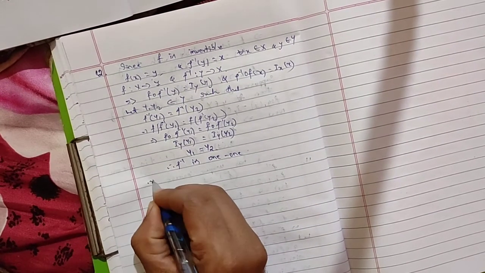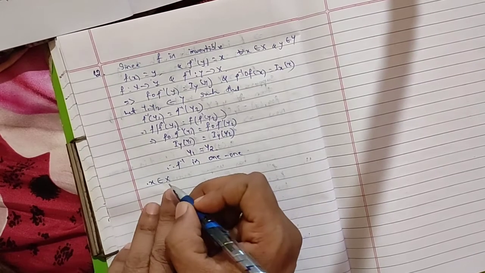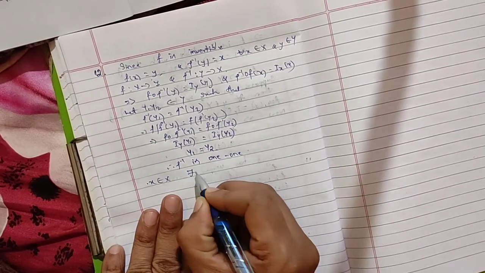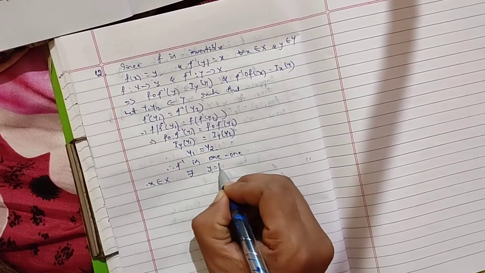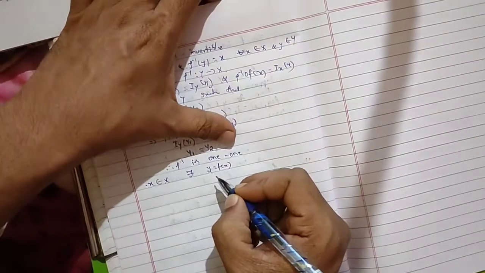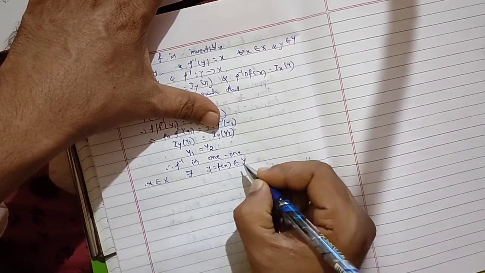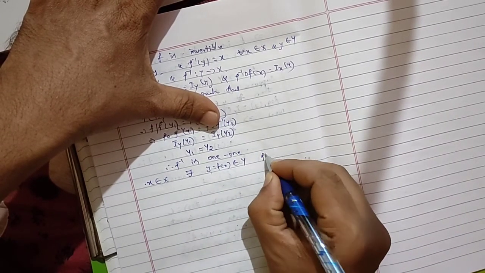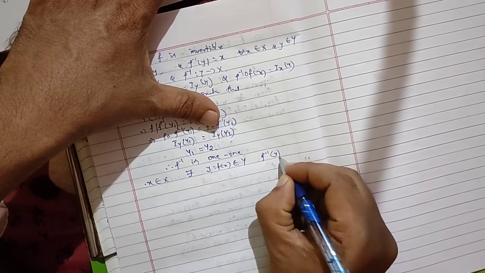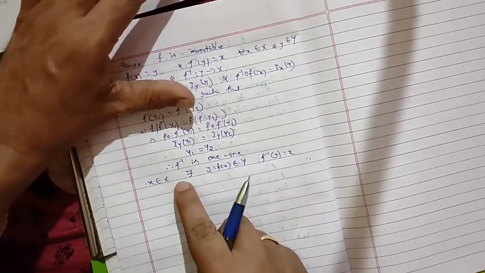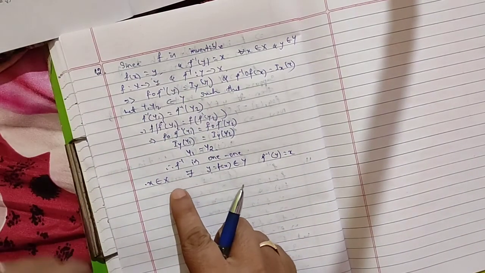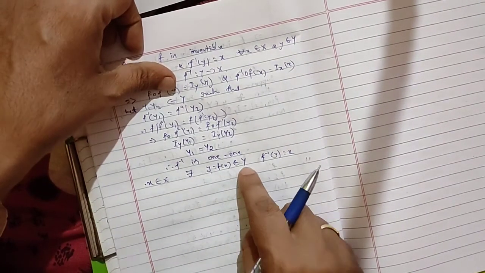Here x belongs to X. There exists y equals f of x, which belongs to Y, such that f inverse of y equals x. It means whatever the values are, x belongs to X and y equals f of x belongs to Y.